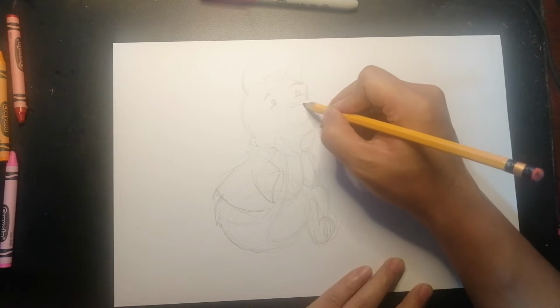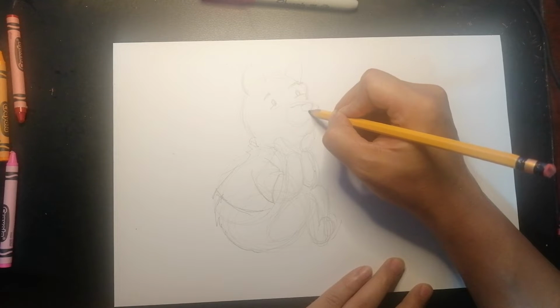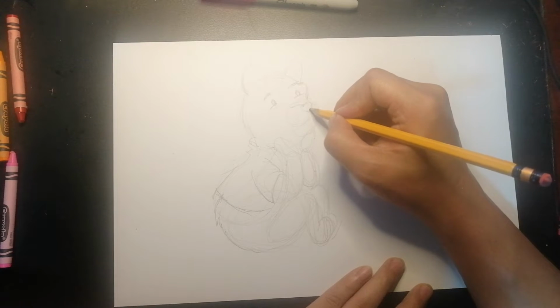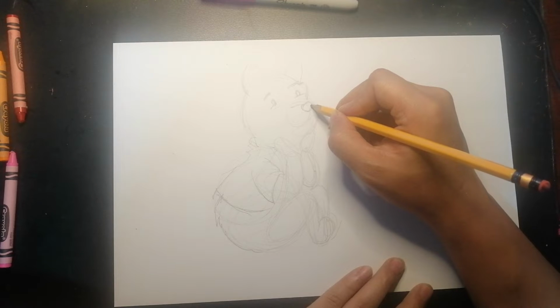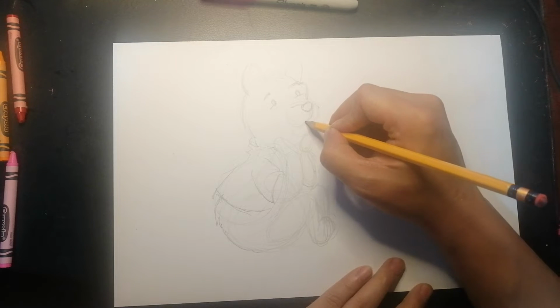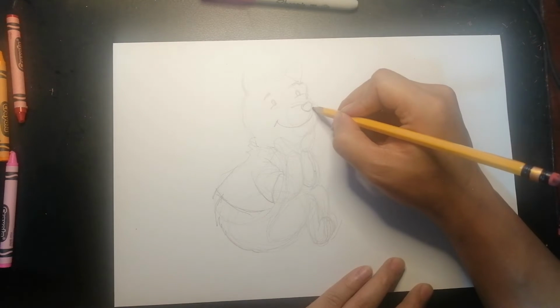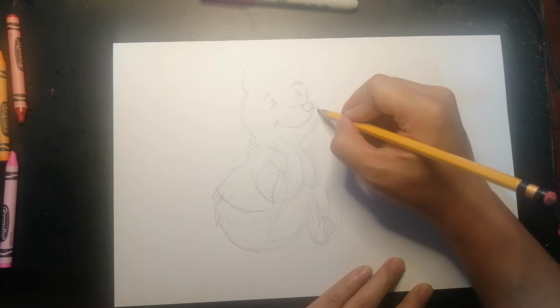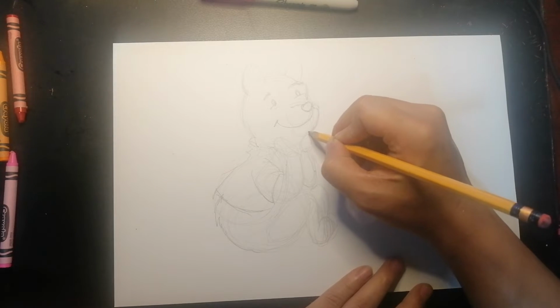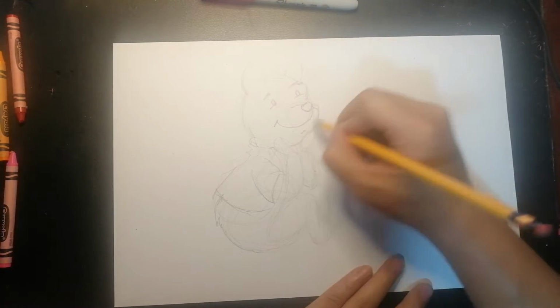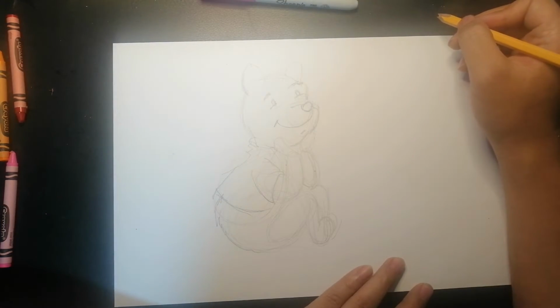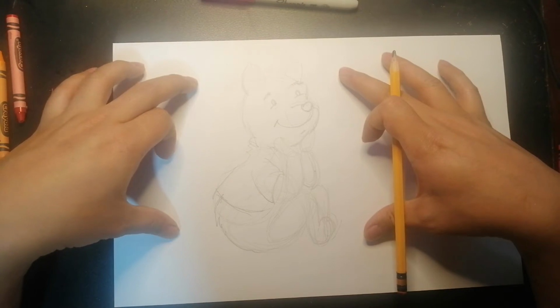Of course, yung ilong. Tama ba yung shape niyan? And then yung bibig. Ayan. And then you have a time to analyze bago tayo mag-marker.